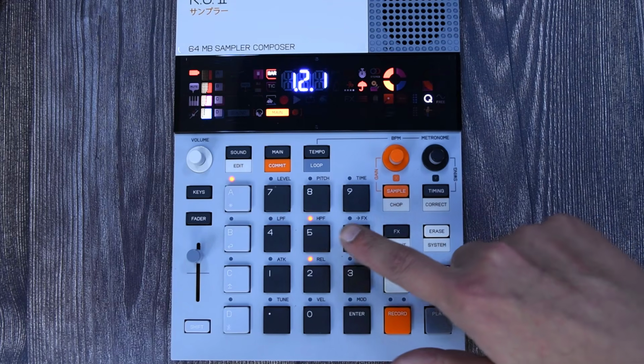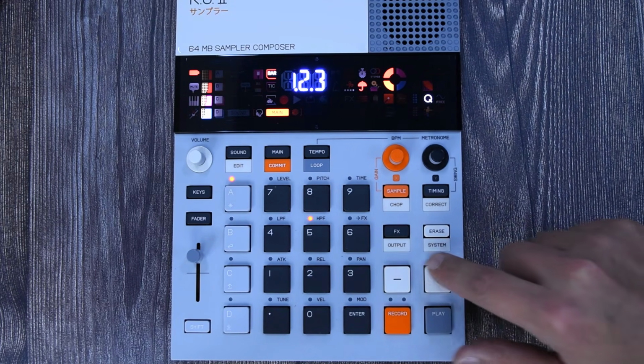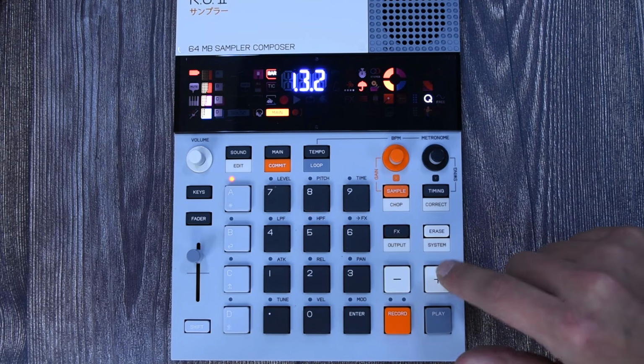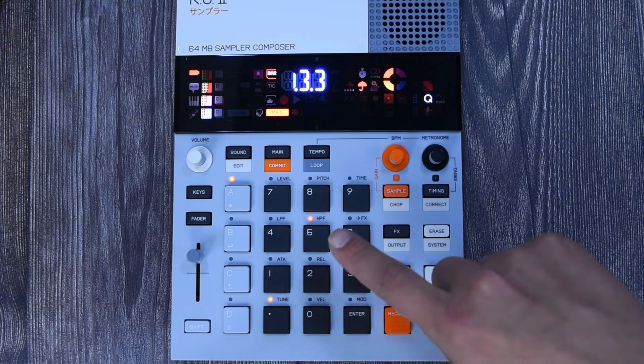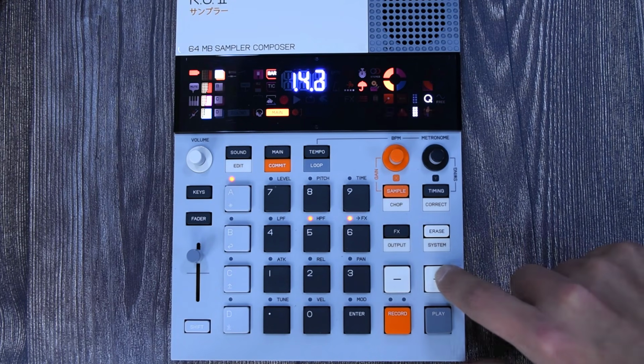So in this case, we are doing, I guess, a hat and then a snare. If I keep moving forward, right here is just a hat, and another hat, and right here we have a kick and hat. So just like this, you can navigate the whole pattern and audition the different parts.